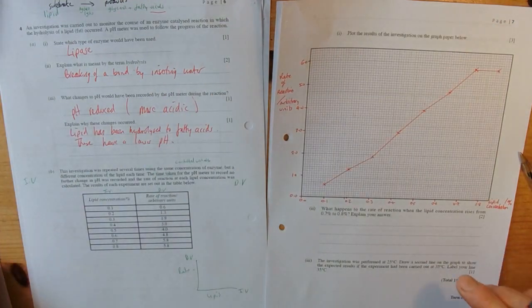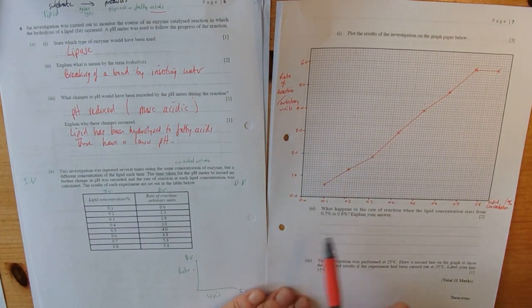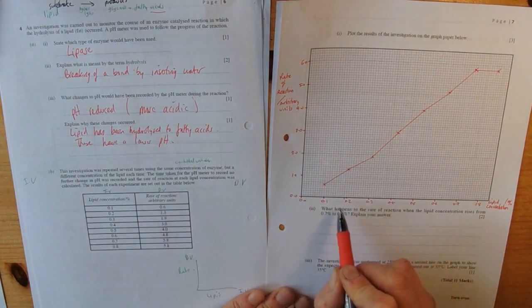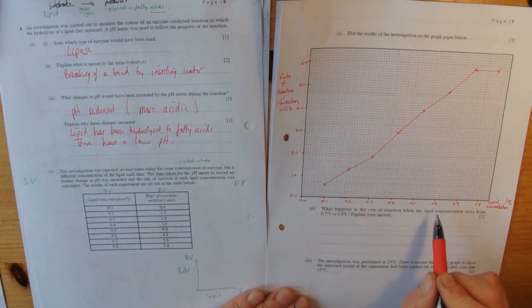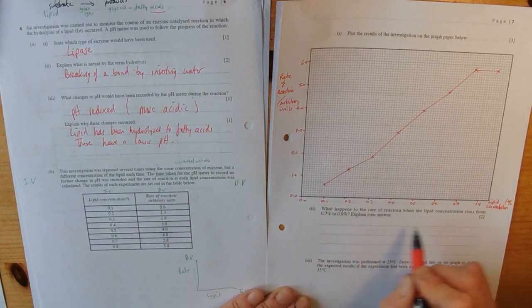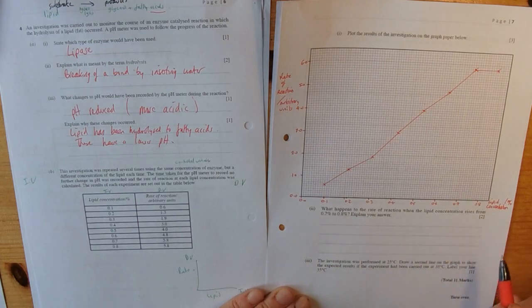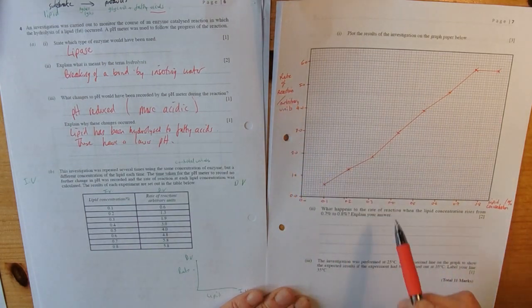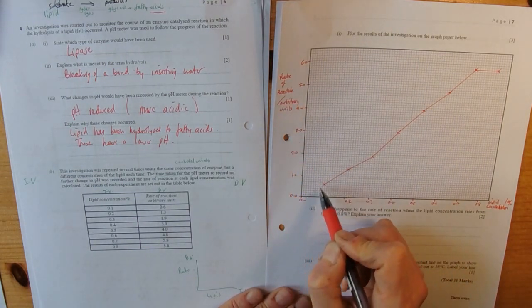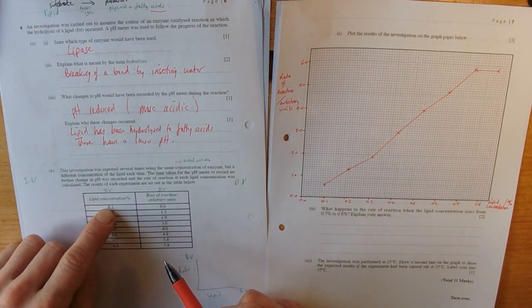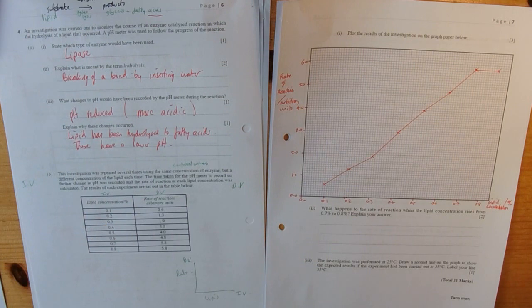Lovely. Inappropriate scales. For example, if you'd gone up in 0.1s, then changed it to 0.2s, or made it so it's almost impossible to plot right, or didn't use half the allotted paper. And then have we got our axes with labels on. And you'll note here we haven't drawn down to 0 because we haven't got any data for 0. So we can't just make it up.